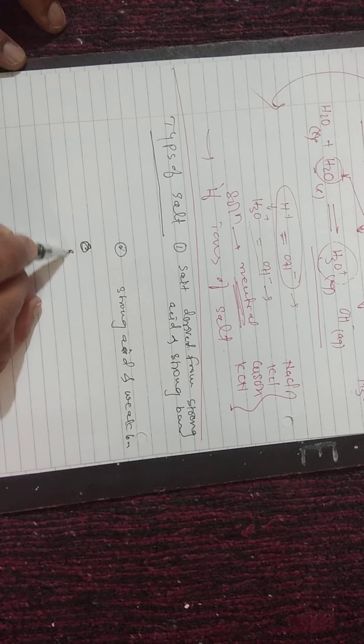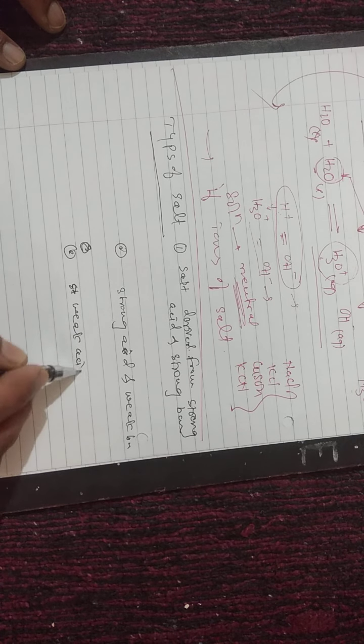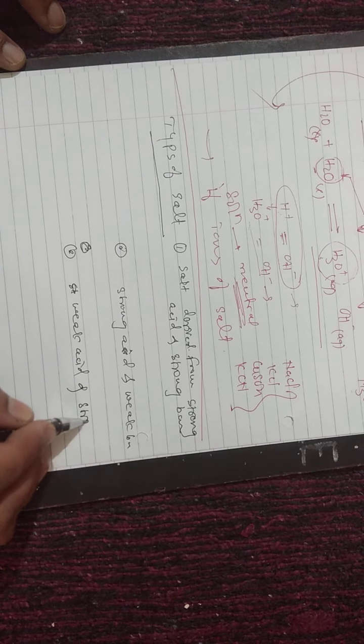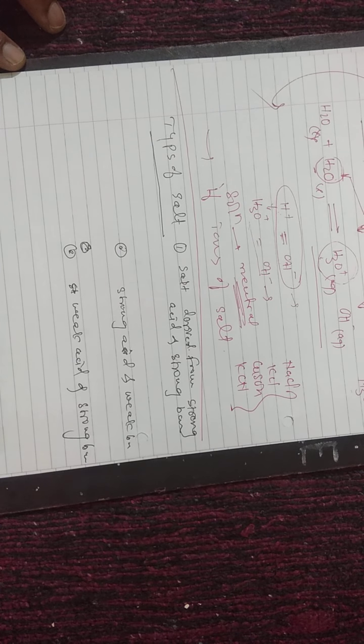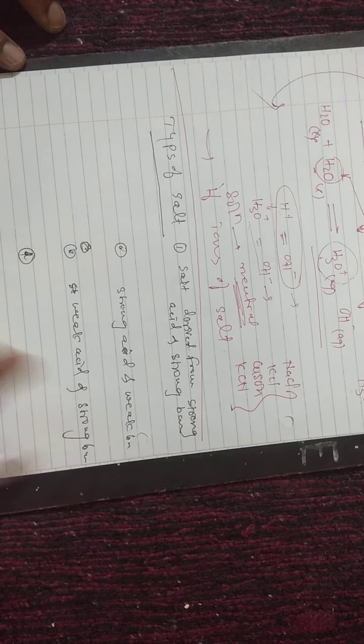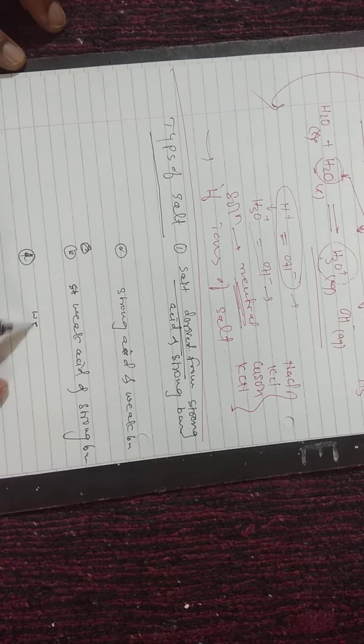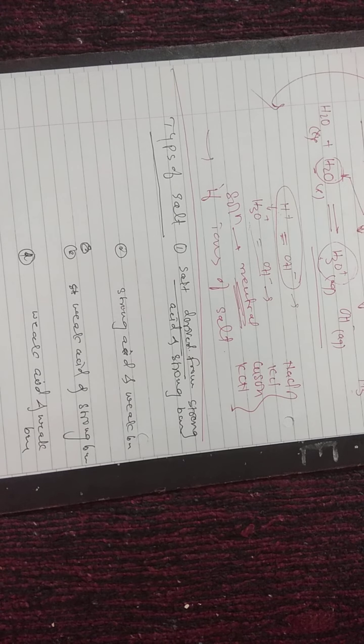Number 3, salt derived from weak acid and strong base. Then we are going to see all these in detail; I am just explaining on the paper in short. Number 4, salt derived from weak acid and weak base. These are the 4 types of salts.